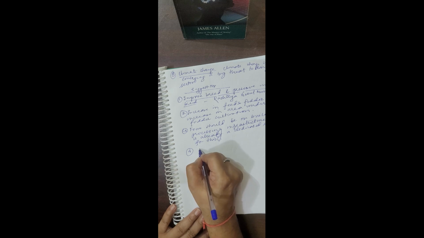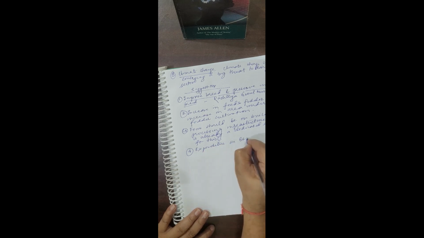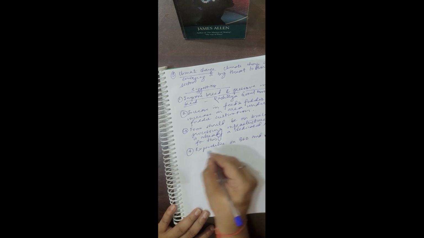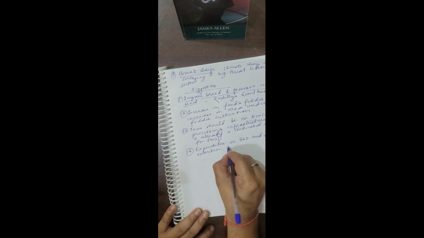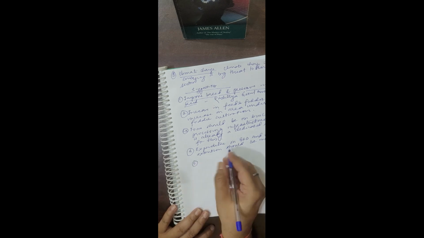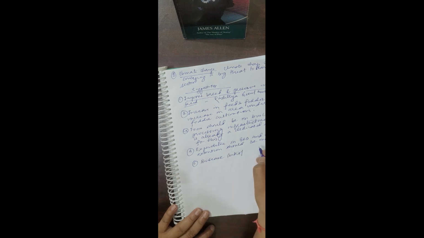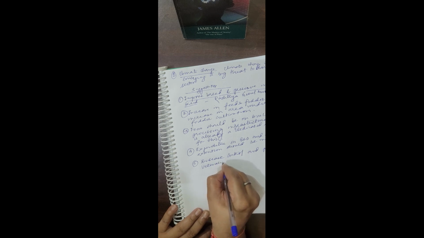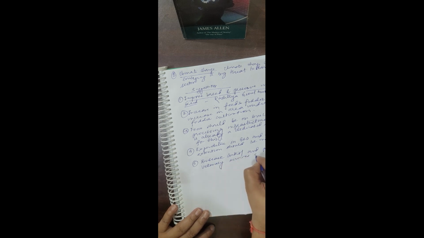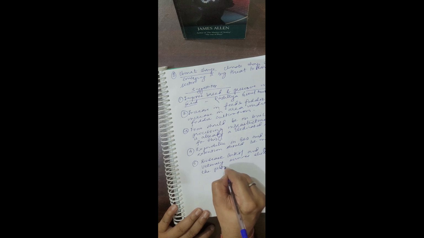next point you can write: expenditure on research and development and their extension should be increased. Next, disease control and proper veterinary services should be the priority.